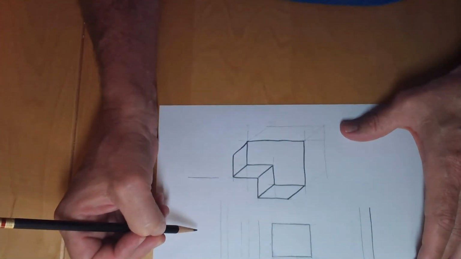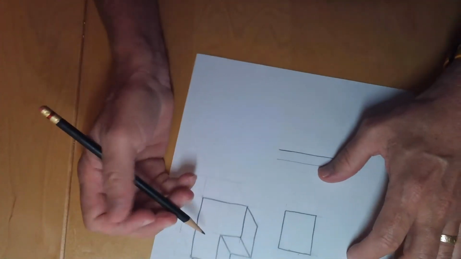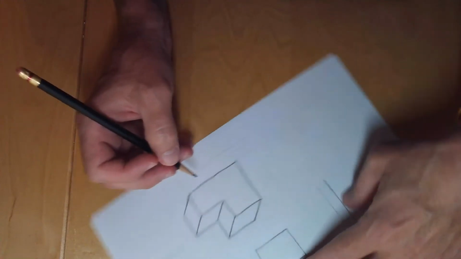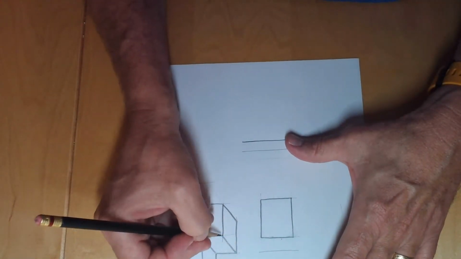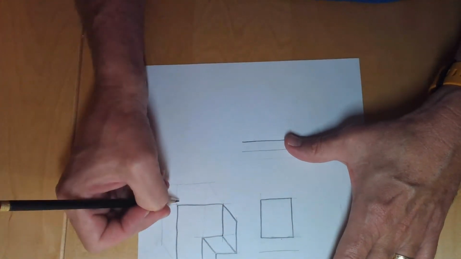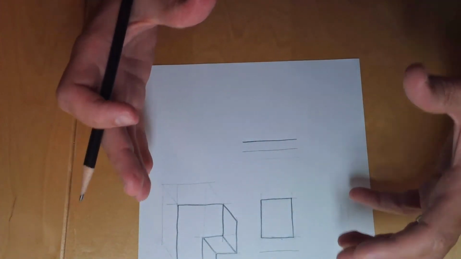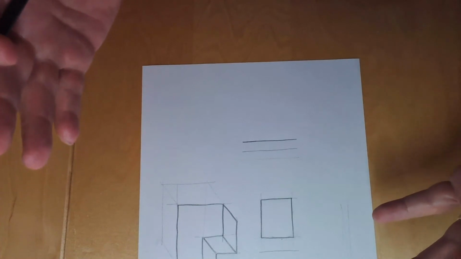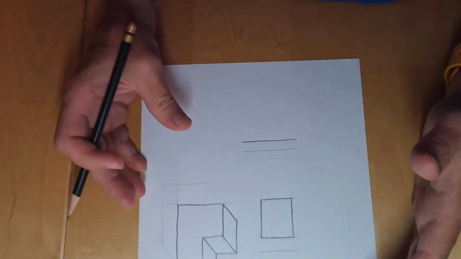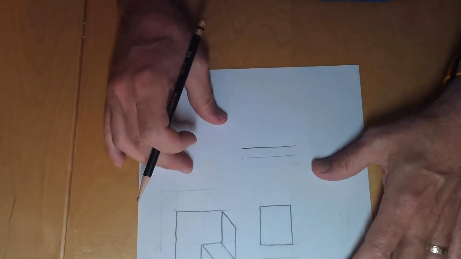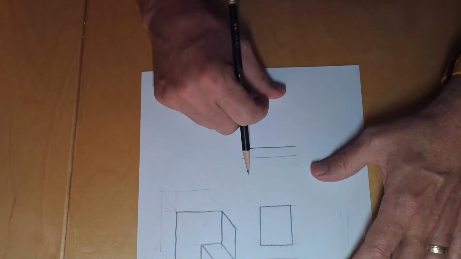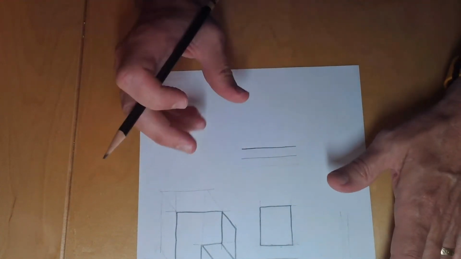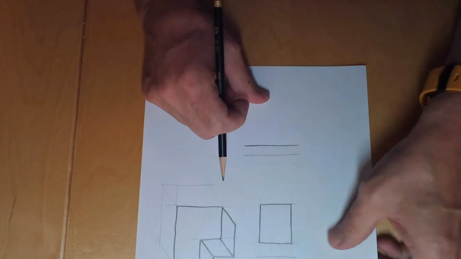I also want you to focus on the technique of rotating the paper and pulling in one direction, because that's going to give your lines a much easier way to maintain their straightness. We'll talk about curves in the next part of this.